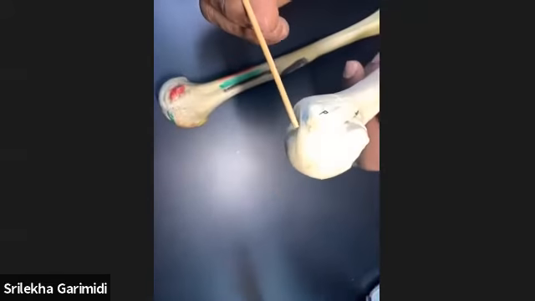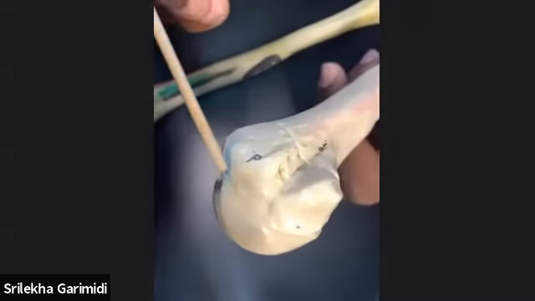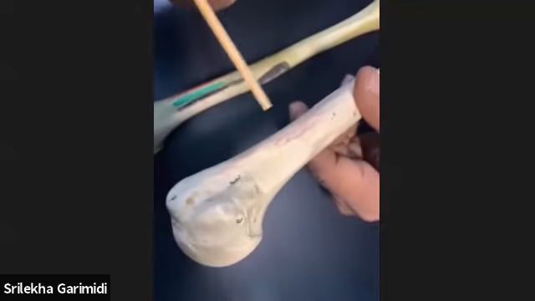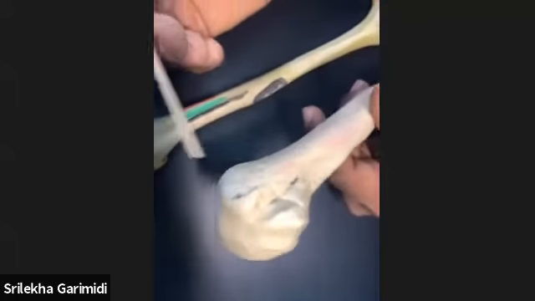Now, we're going to spend a little time talking about the greater tuberosity. I'm going to spend a little time talking about the lesser tuberosity, as well as the groove and the two lips. So starting with the greater tuberosity now.